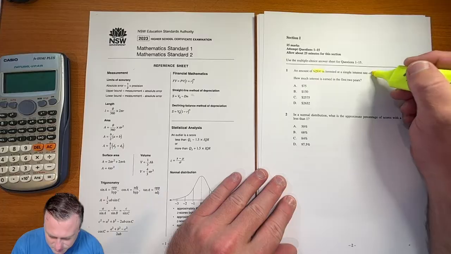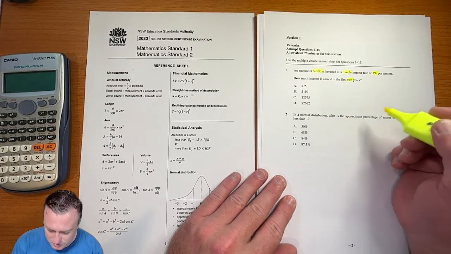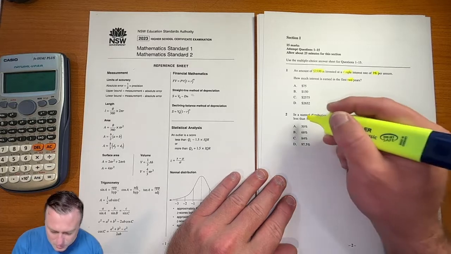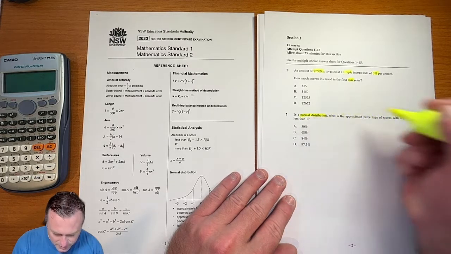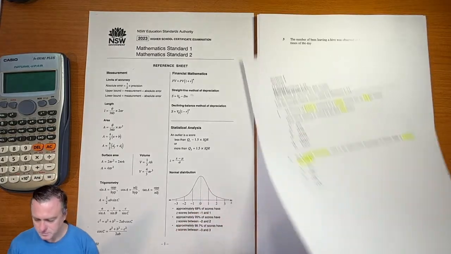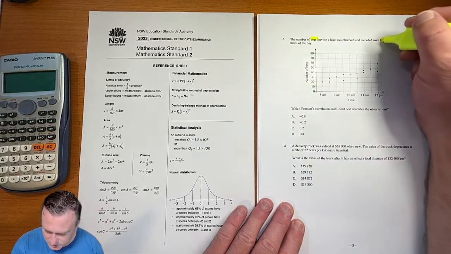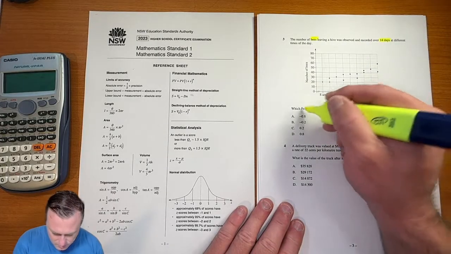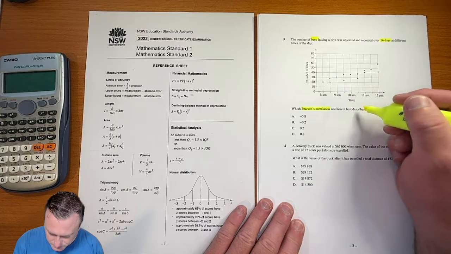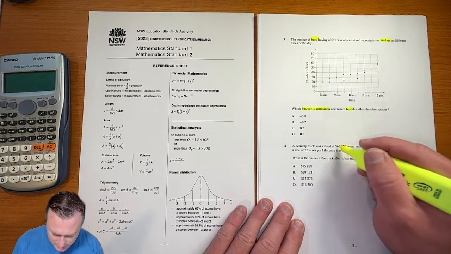So $25,500, simple interest, first 2 years, and I need to go through and read through that. So I'm going to read through the whole paper like this first before I even start. So if Z score less than 1, the number of bees observed over 14 days. Pearson's correlation best describes. And while I'm doing this, I'm starting to think, oh, that's linear and positive, so that might help.